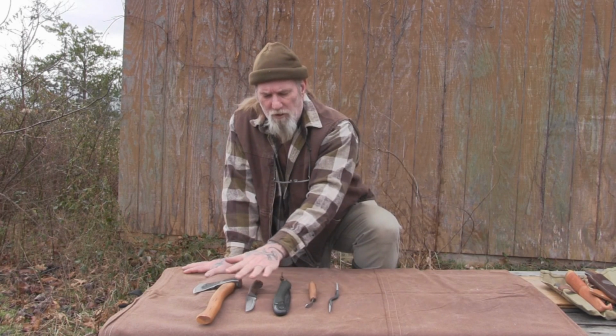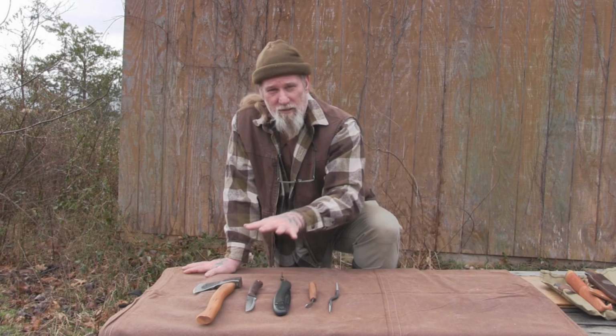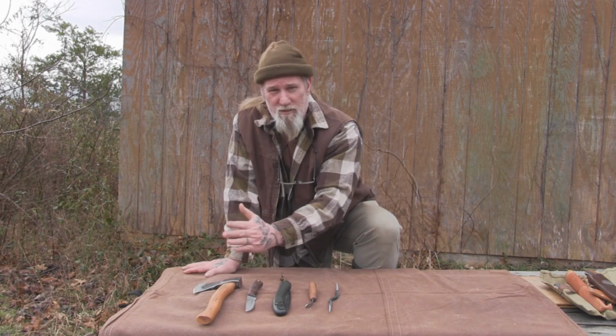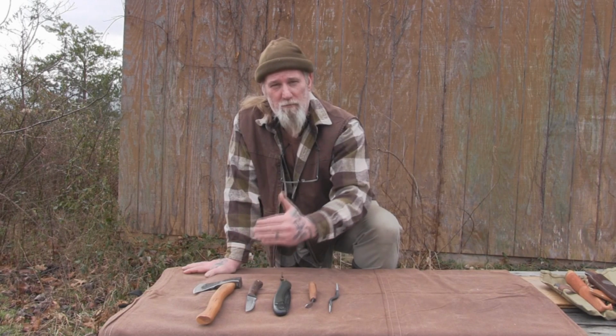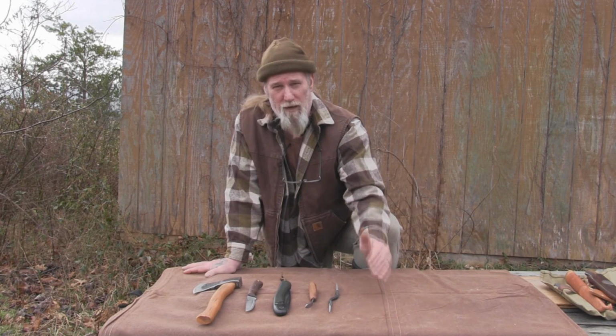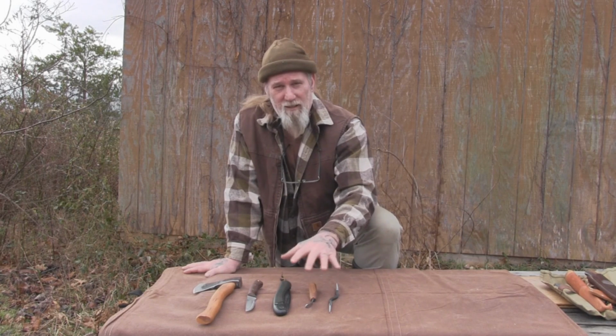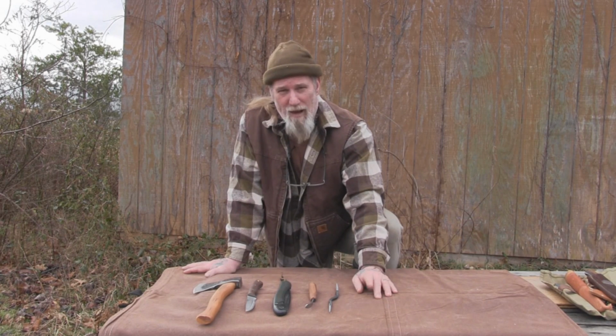So now I've reduced my 5 tools in size, but they all do the same 5 functions that I needed to begin with to be able to manipulate wood and bark and plant material. But I've got a much more condensed kit that's much easier to carry in like a day pack or something like that.